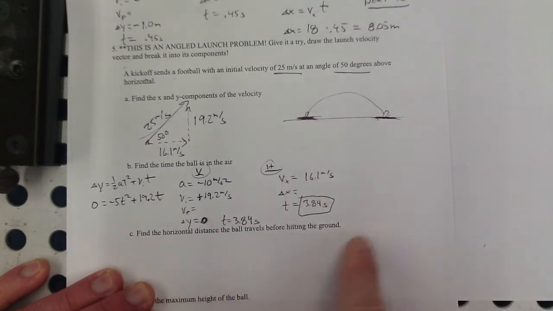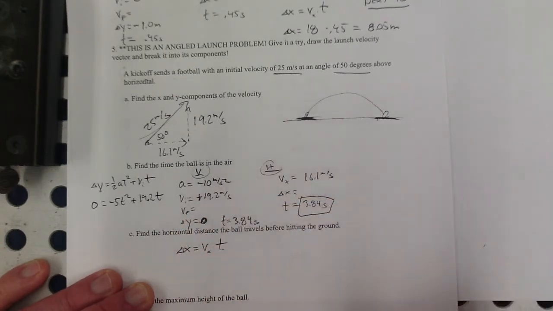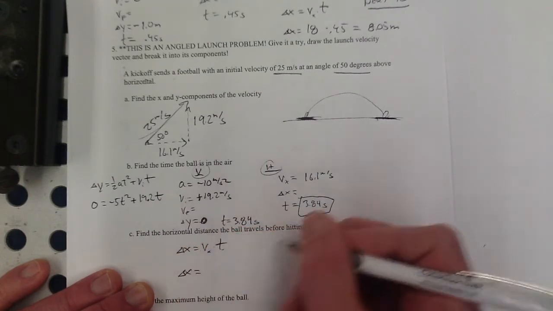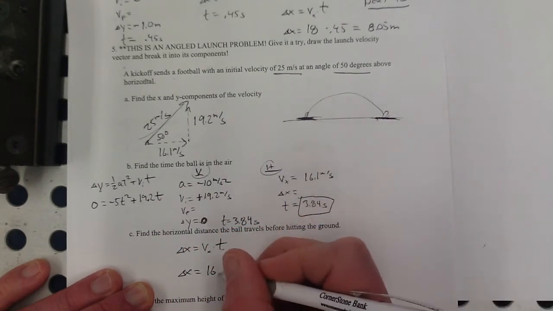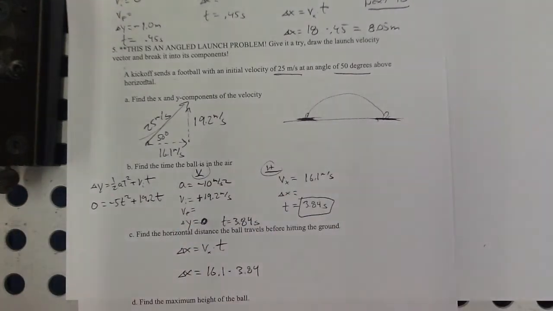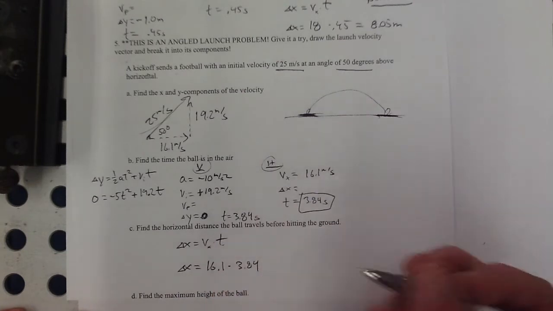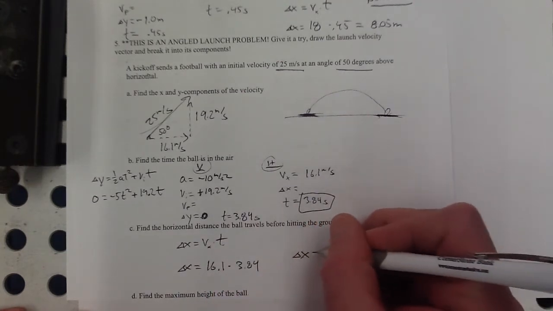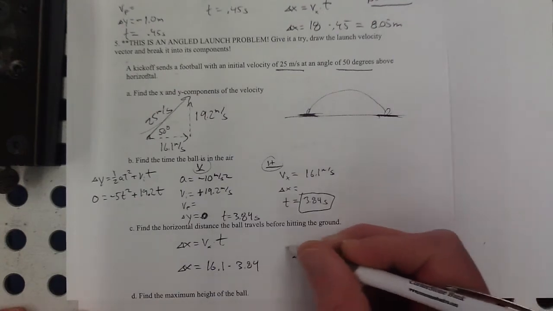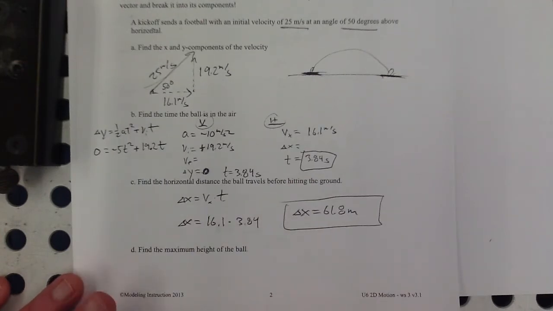And then find the horizontal distance, so that's doing my delta x is equal to vx times time. The horizontal velocity, 16.1 times the time. That's about 62 meters, I'm going to call that. Or 61.8 if you want. There you go. And then find the maximum height of the ball.